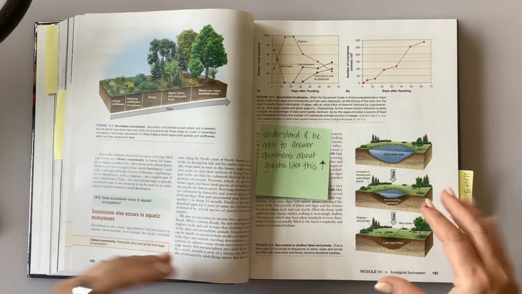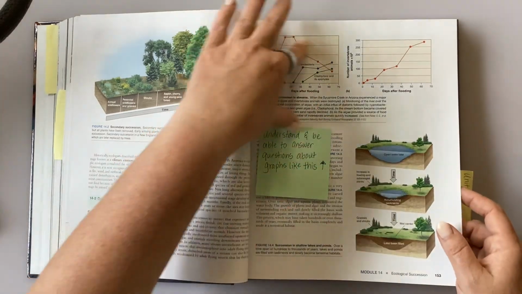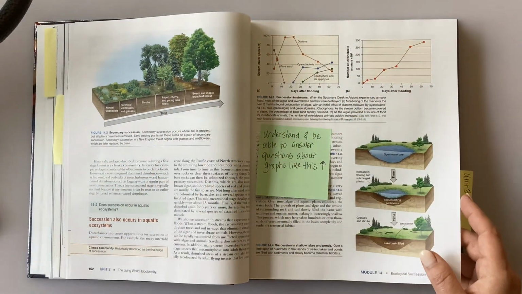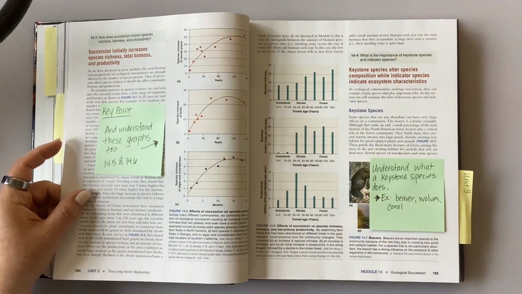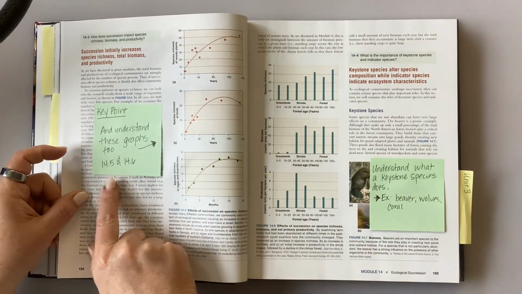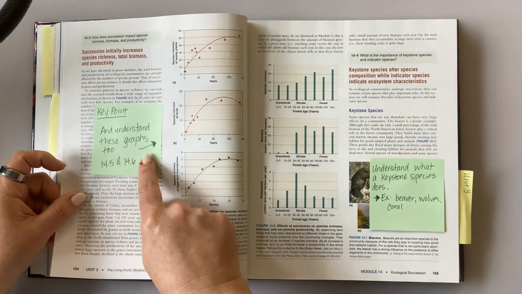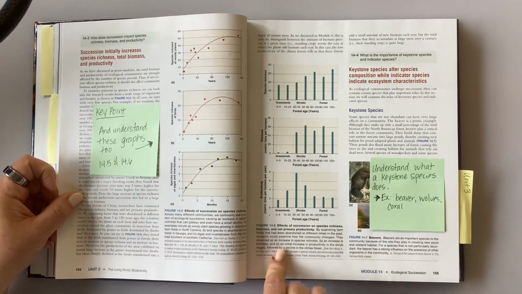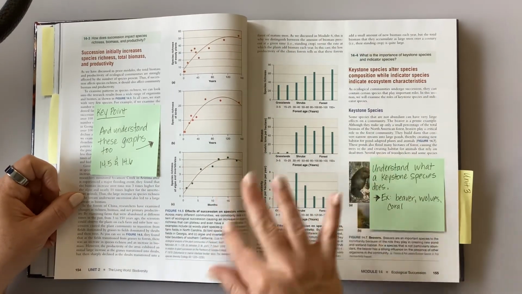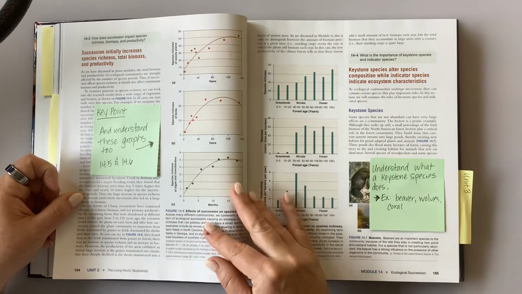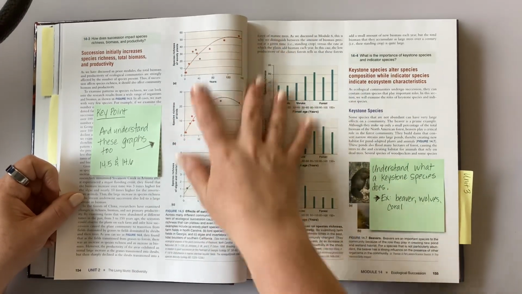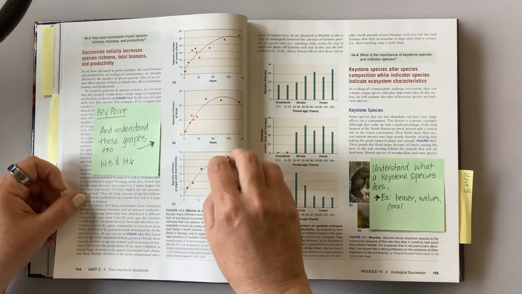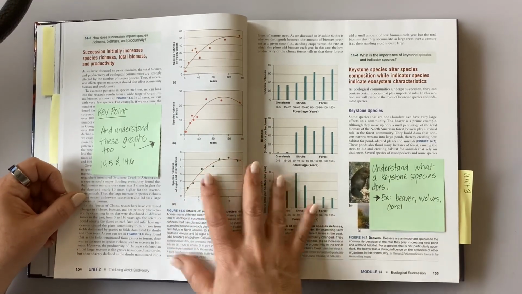Okay, so there's lots of different questions that they'll have involving graphs and you reading data from graphs for succession. Another key point here is figure 14.5 and 14.6. Again, read through those and make sure that you understand what those are trying to tell you. That's really important. Again, lots of graph reading for succession. That's something that AP likes to do.